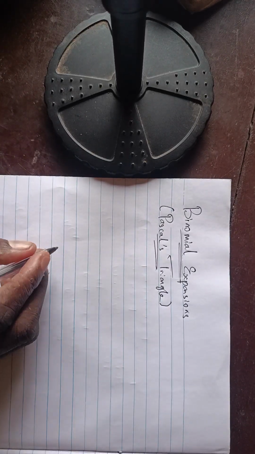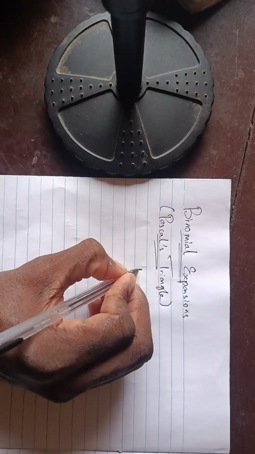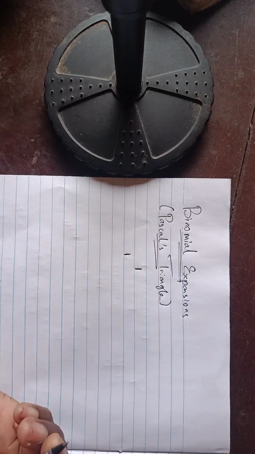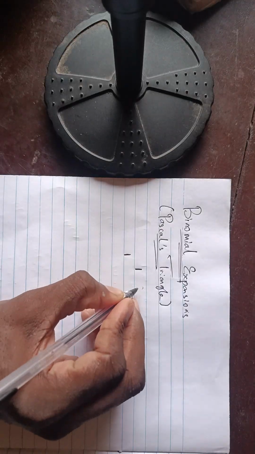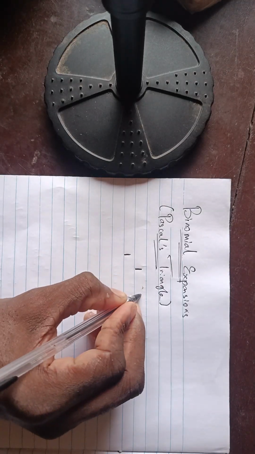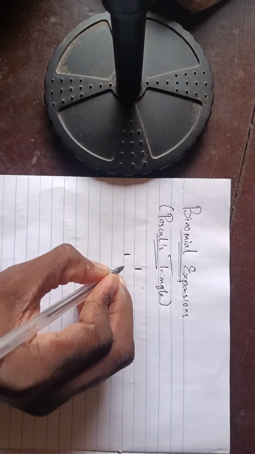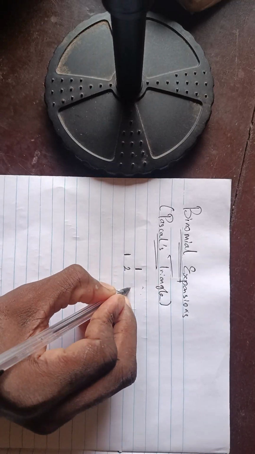Starting from Pascal's triangle, it starts with 1. So this 1 comes down. Then we assume there's a 1 here, so we add 1 plus 1. We assume there's an invisible 1 here. So 1 plus 1 gives us what? 2. And this 1 also comes down again.